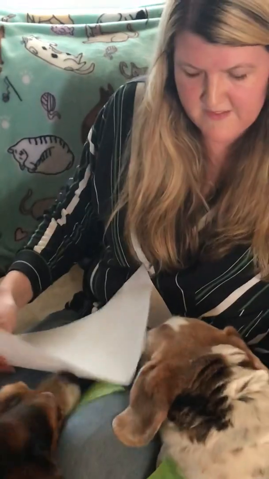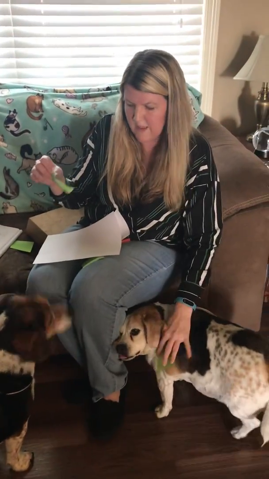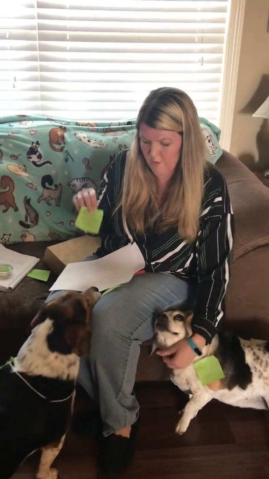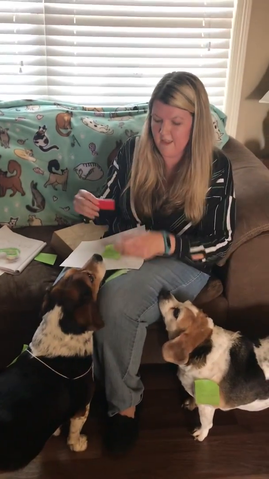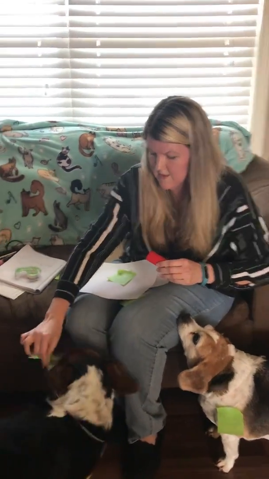So Lucy, let's see what else we might have. Oh, so this one, the opposite sides are parallel. So that also would describe this rectangle. The opposite sides are parallel. Very good. So Pepper, you want to come up with something else?